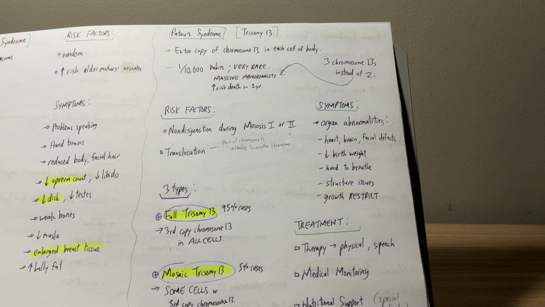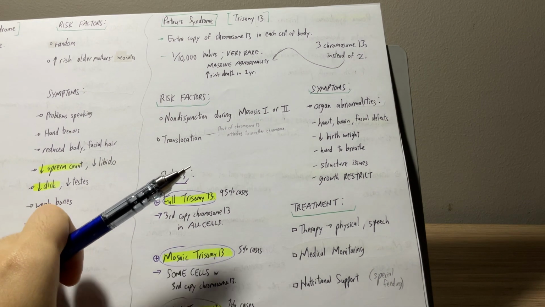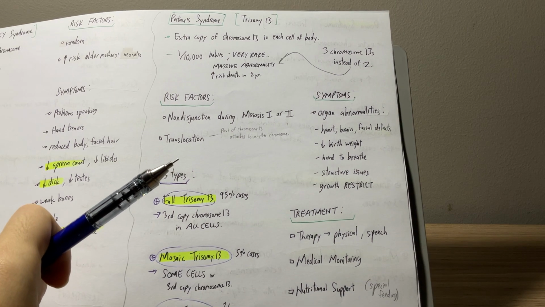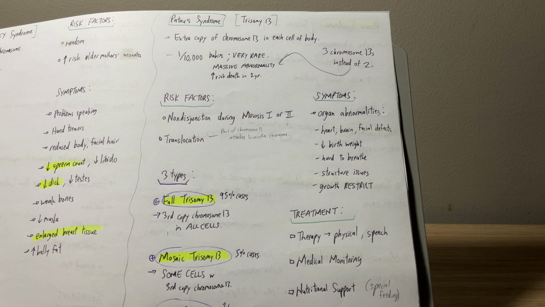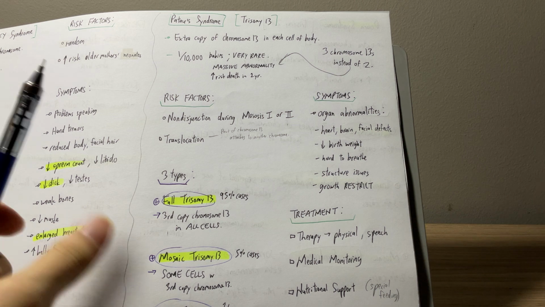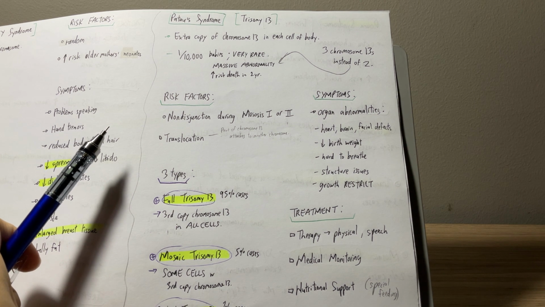Let me just confirm. Okay, so it's not necessarily only exclusive to females. It says here, much more commonly affects females than males. So I guess we'll take that as an answer. That's according to the Mississippi State Department of Health.